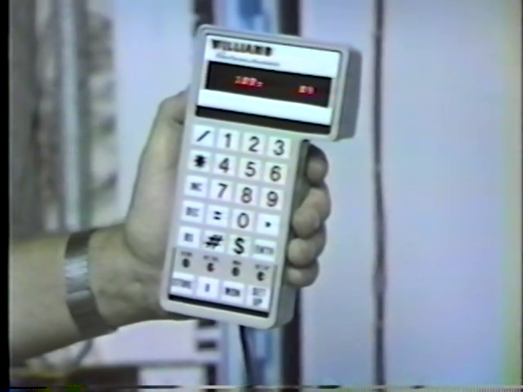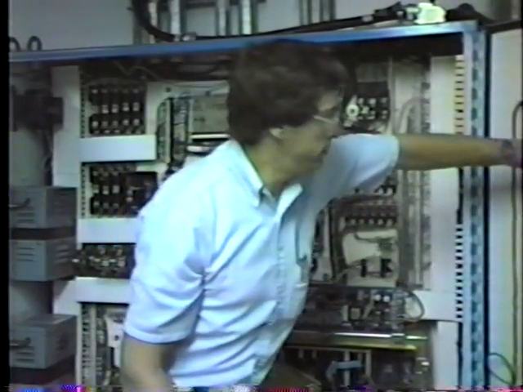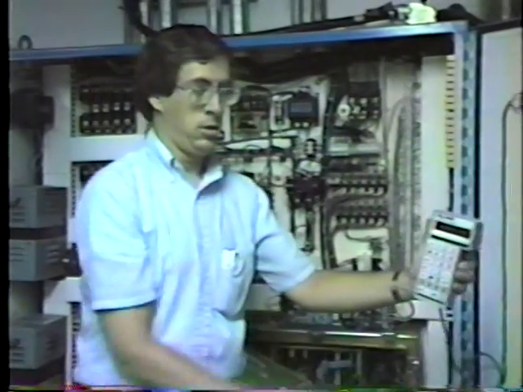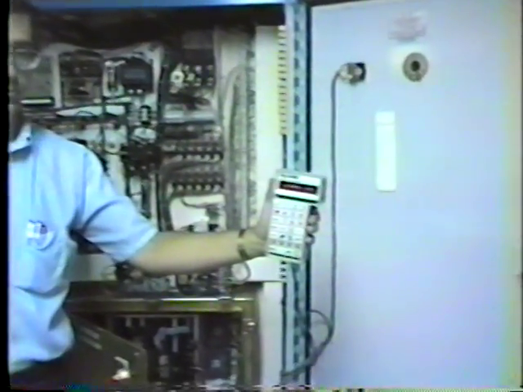That is correct. If it's been tripped out by an external trip, and that's normally the Forney flame safety system dropping OK to start or dropping permission to run once we've been running, we display on the handheld terminal that we've had an external trip.